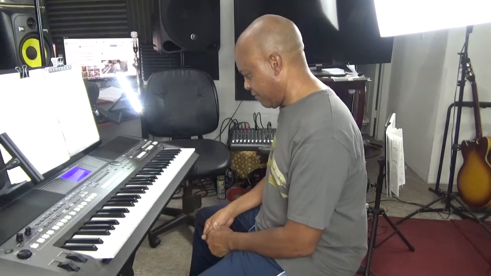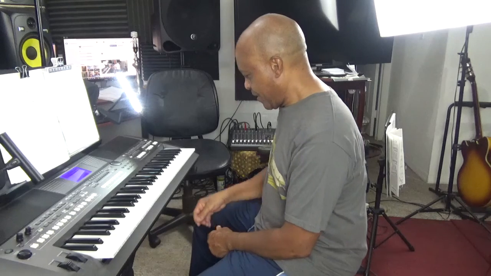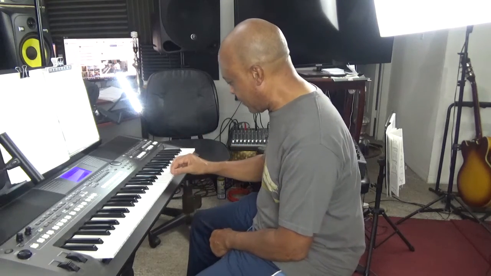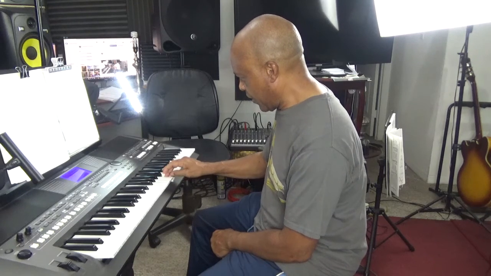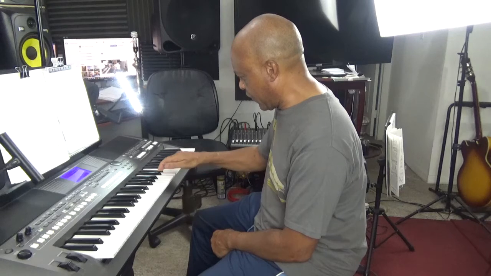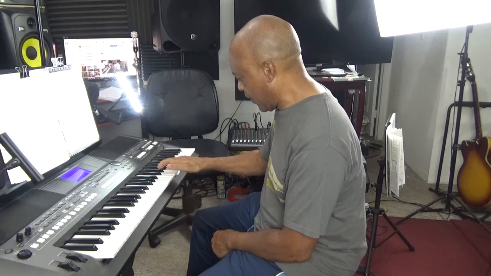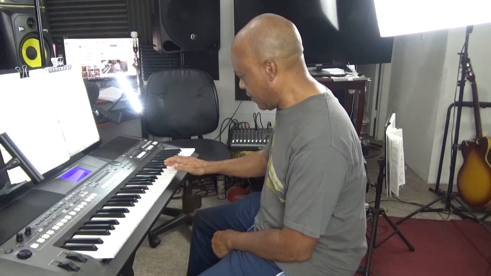But we can also call it Locrian natural 2. Well, Locrian 9. Locrian 9, and we can also call it half diminished scale. So let me play it again. It's going to be 1, 2, flat 3, 4, flat 5, flat 6, flat 7, and A root.